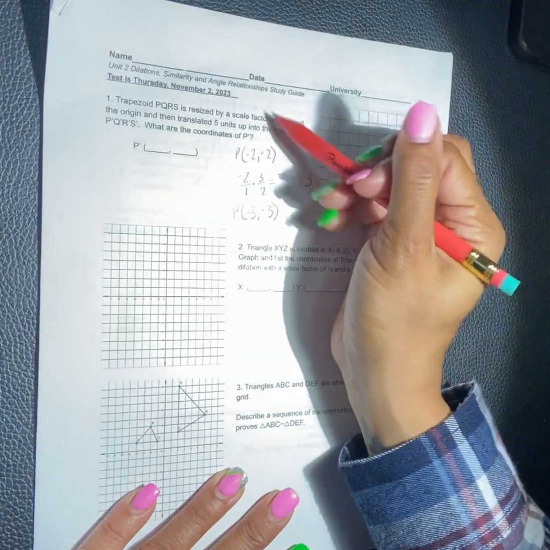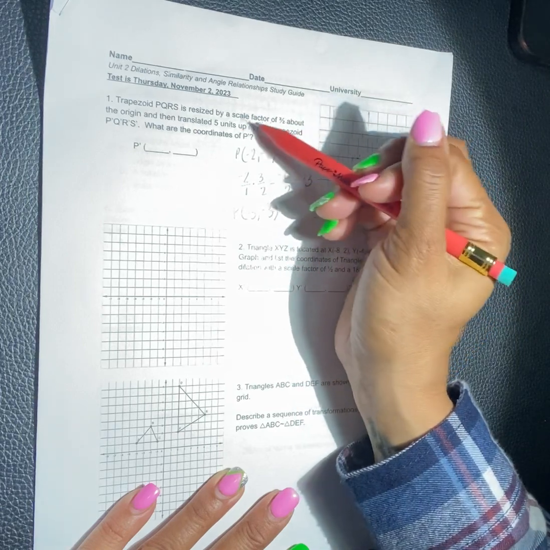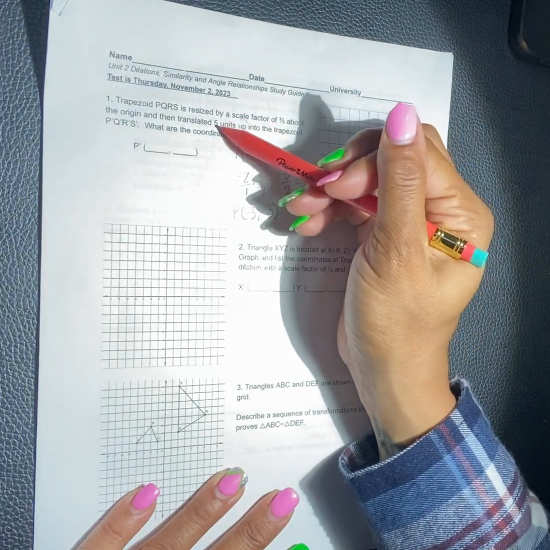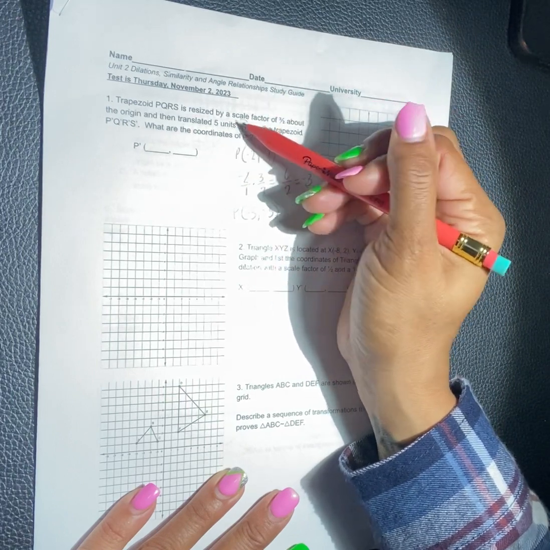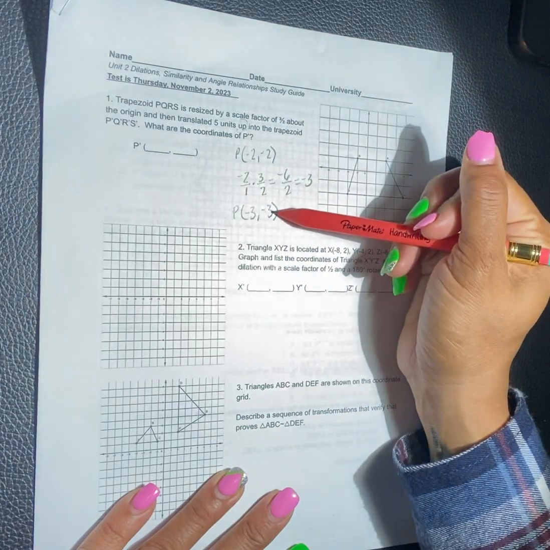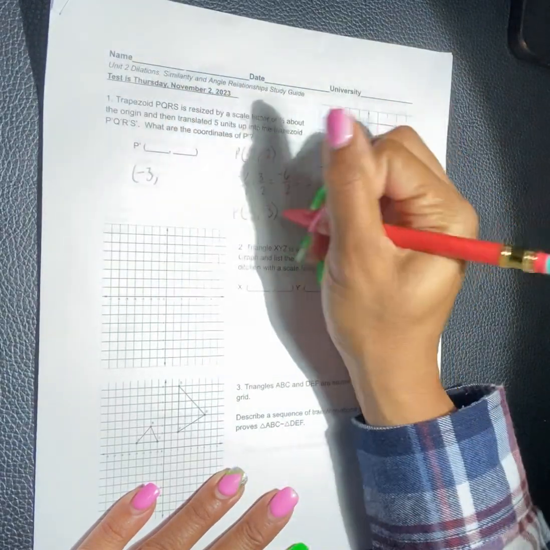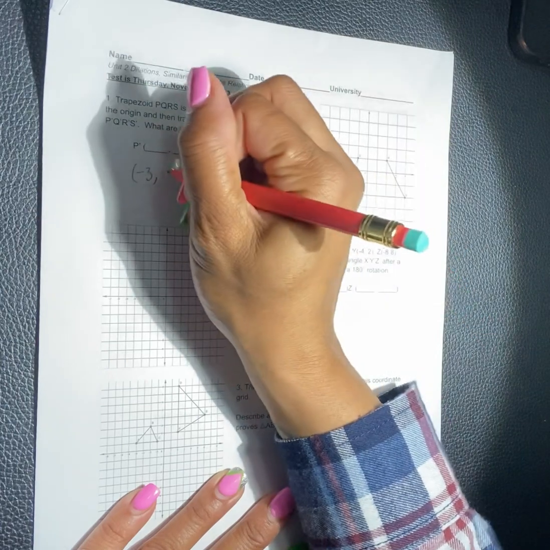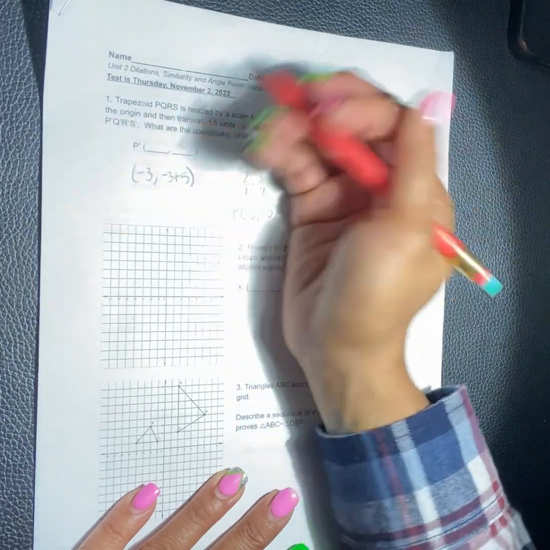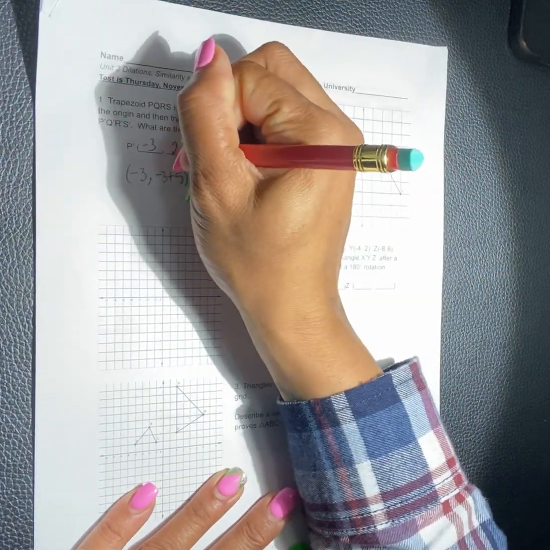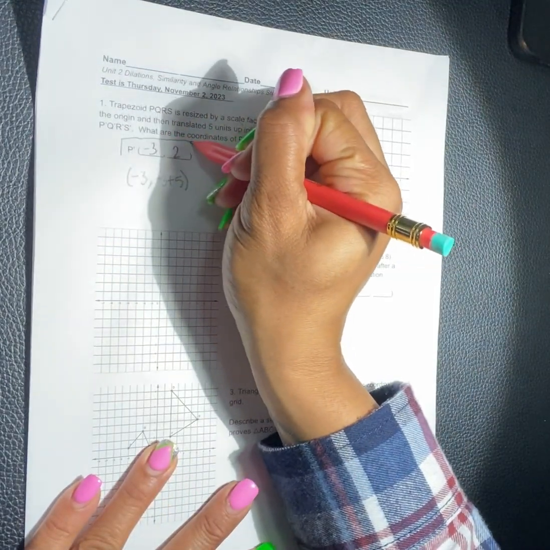But then it says you want to translate it, which is to slide it 5 units up. So going up means it's only going to affect the y coordinate. If I write this in coordinate notation, that will be y plus 5. Because y is -3, I'm going to add 5 to -3. So that's -3 plus 5 for the y coordinate only. And that gives me P prime, which would be -3, +2. Okay? So this is your final answer here.